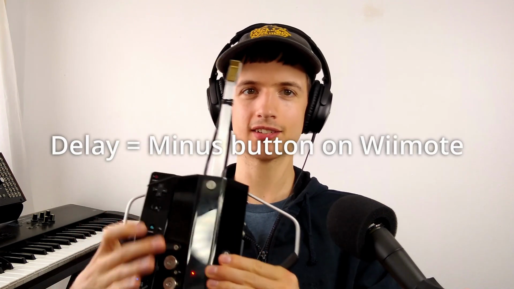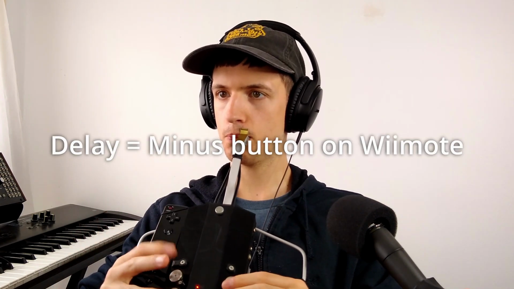So it's kind of a squiggly effect, and it sounds really good with delay. Again, it's not something that I'm going to use for every song and every show, but it's something that I just like to have, which is why it's mapped to a button on my instrument.